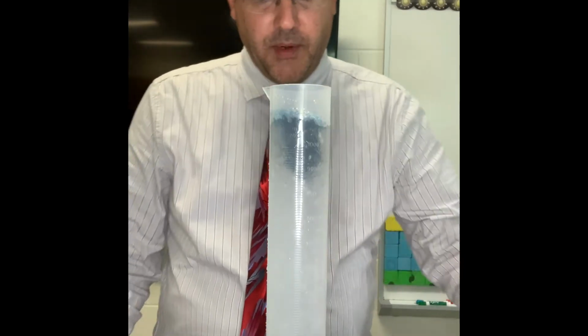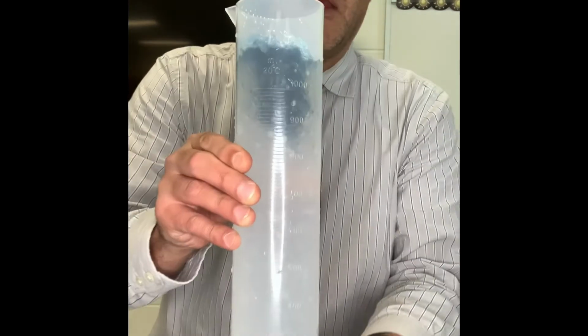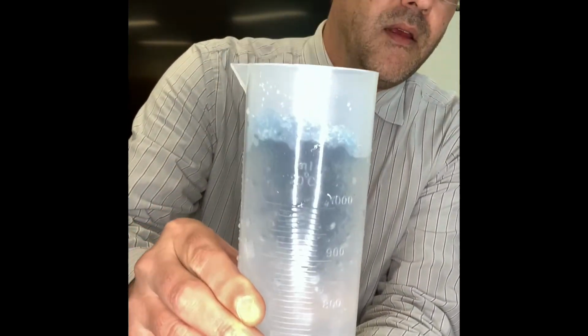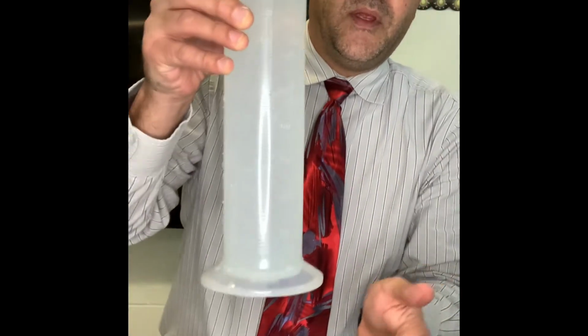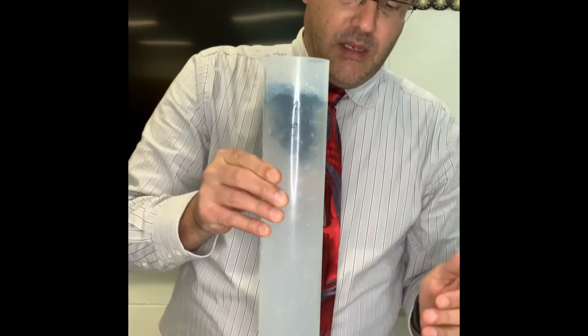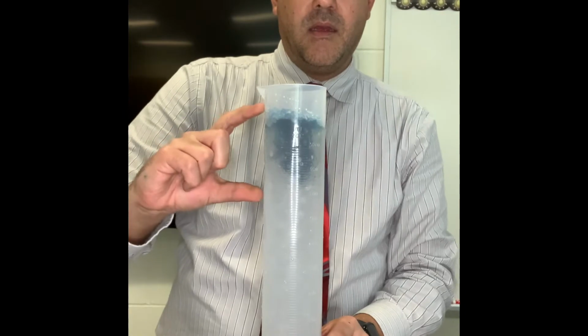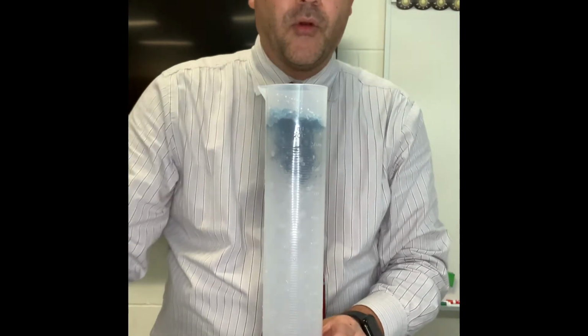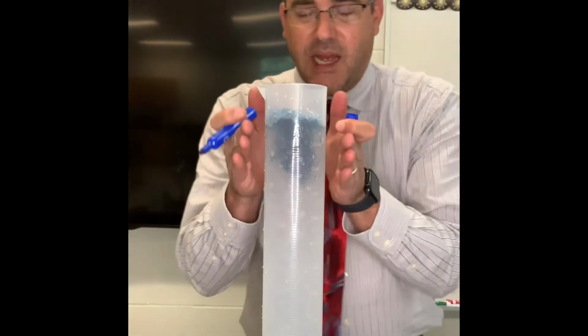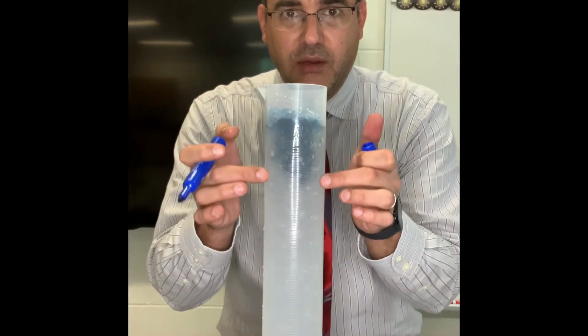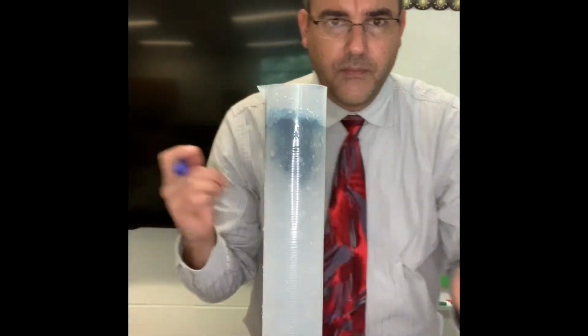Okay, so after a minute, I'm gonna bring this closer to you. You can see that the food coloring is still just near the top. I mean, look how tall this is. This is maybe a quarter of the way down. But it's not on the sides either. You can see that they're still clear here. The blue is just in the middle, okay?